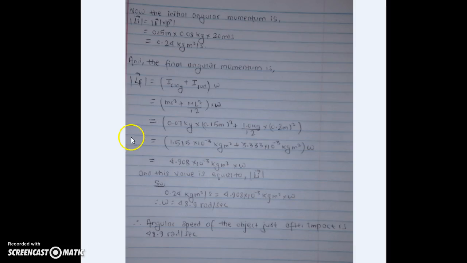Now the magnitude of the initial angular momentum is the product of the momentum times the distance from the center of the axis of rotation. And we have the distance here, 0.15 meter, and since p is momentum, which is mass times the velocity, and the lump of clay has the mass of 0.08 kg and travels at a speed of 20 meters per second, I have the initial angular momentum of 0.24 kg m squared per second.